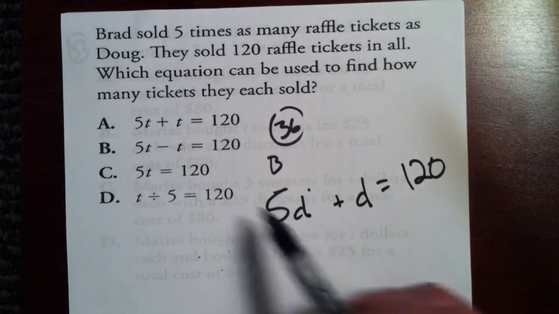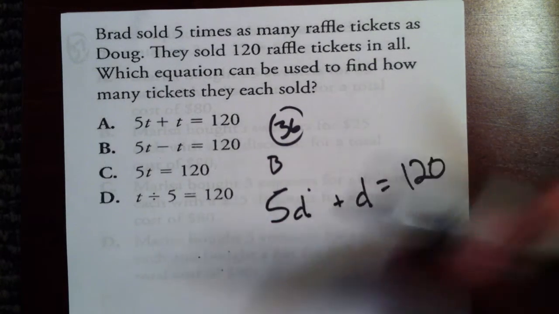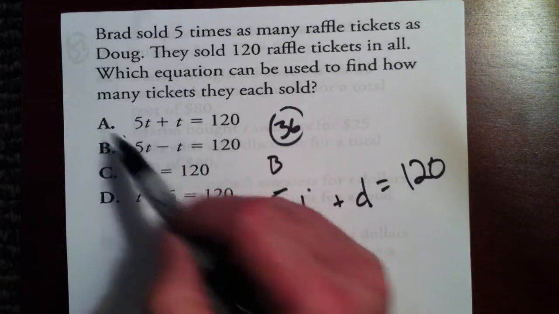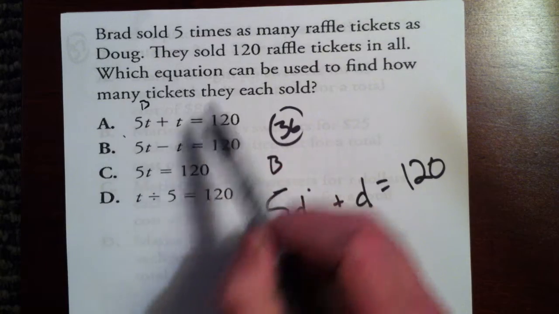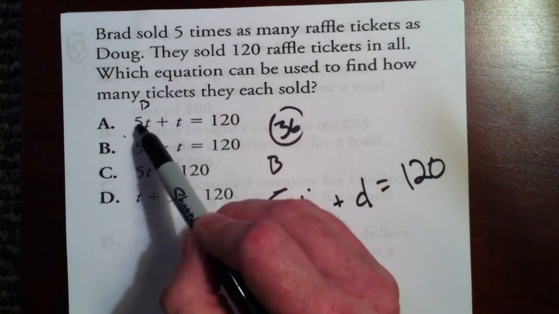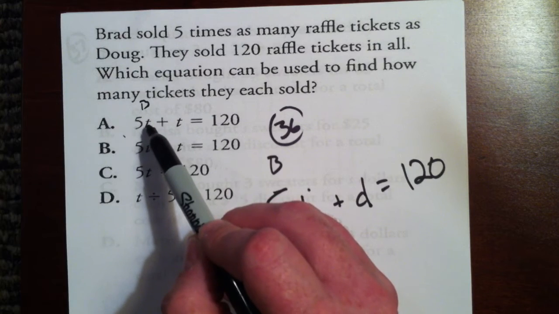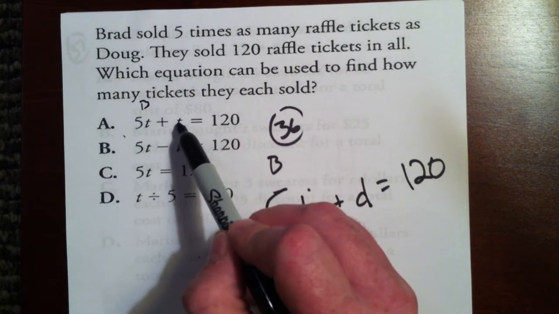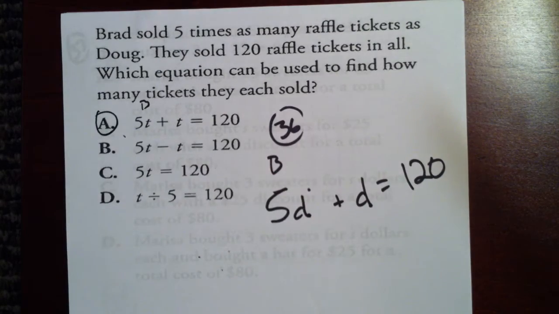Well, they just used a different variable here. They used t, which is fine. You can use whatever variable you want and then swap it out later, but the answer would be A, because I've got Brad sold, let's say Brad here, 5 times as many raffle tickets as Doug. So he sold 5 times as many tickets as Doug, plus what Doug sold, and then they both sold a total of 120. Our answer is A.